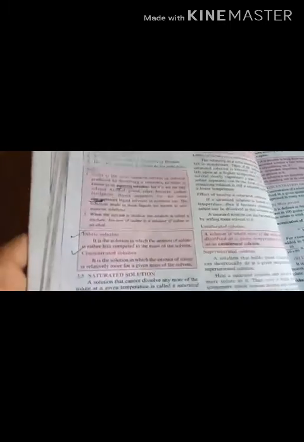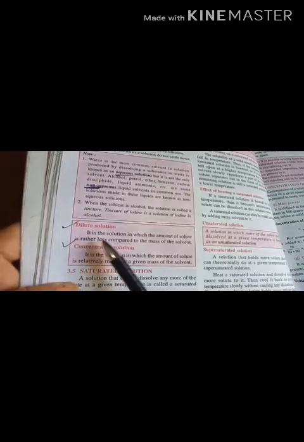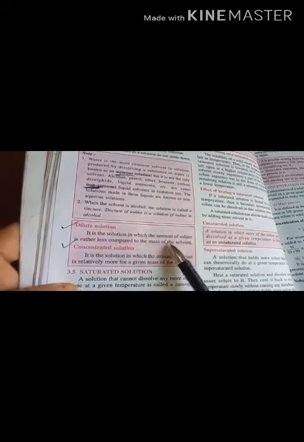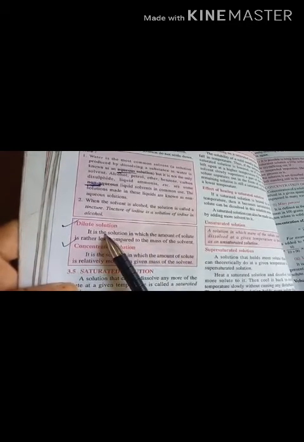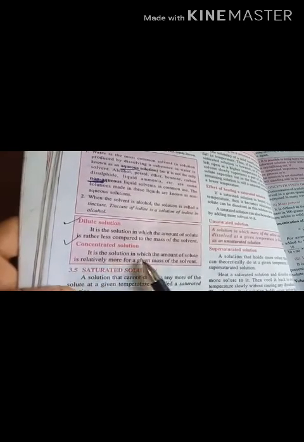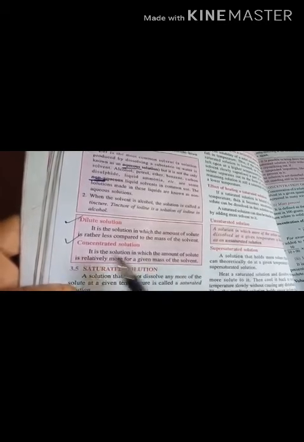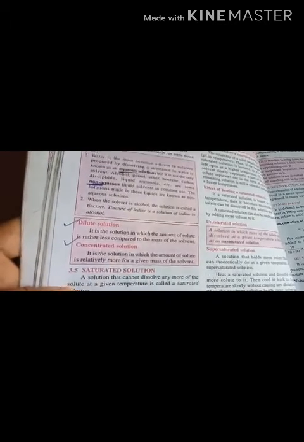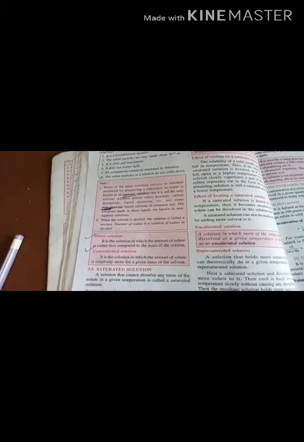Similarly, we have dilute solution and concentrated solution. A dilute solution is one in which the amount of solute is rather less compared to the mass of the solvent. Similarly, a solution in which the amount of solute is more as compared to the mass of the solvent is a concentrated solution.